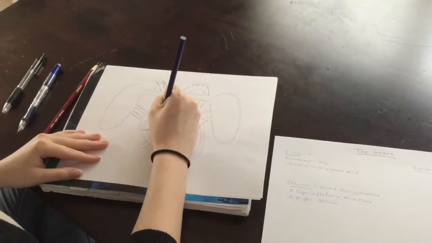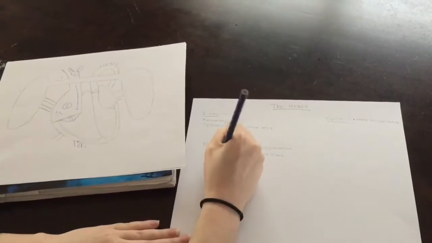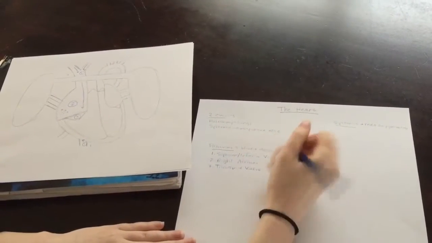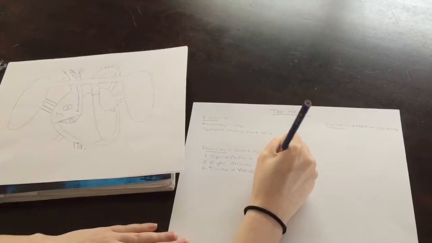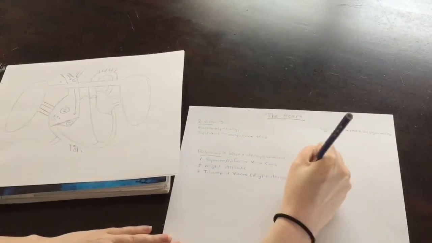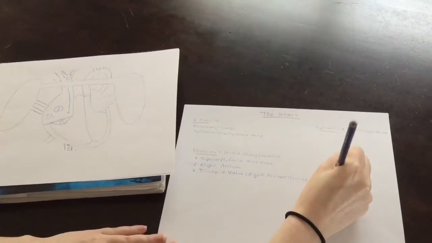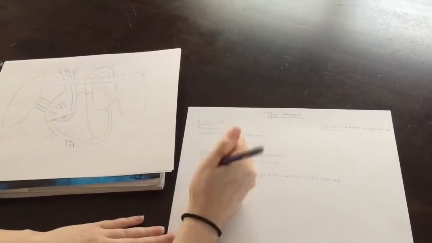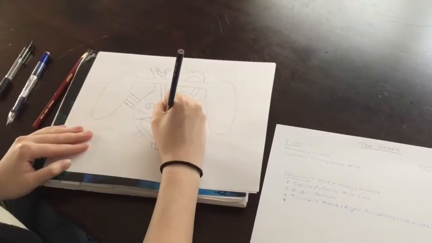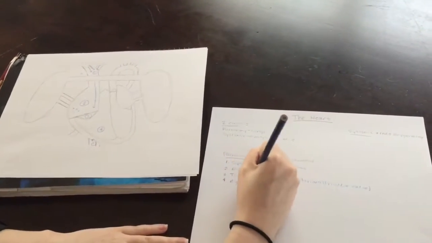And then the blood flows down through the tricuspid valve, which is also known as the right atrioventricular valve, because the tricuspid valve is actually just kind of like a nickname. Then the blood actually flows down to number 4, which is the right ventricle.